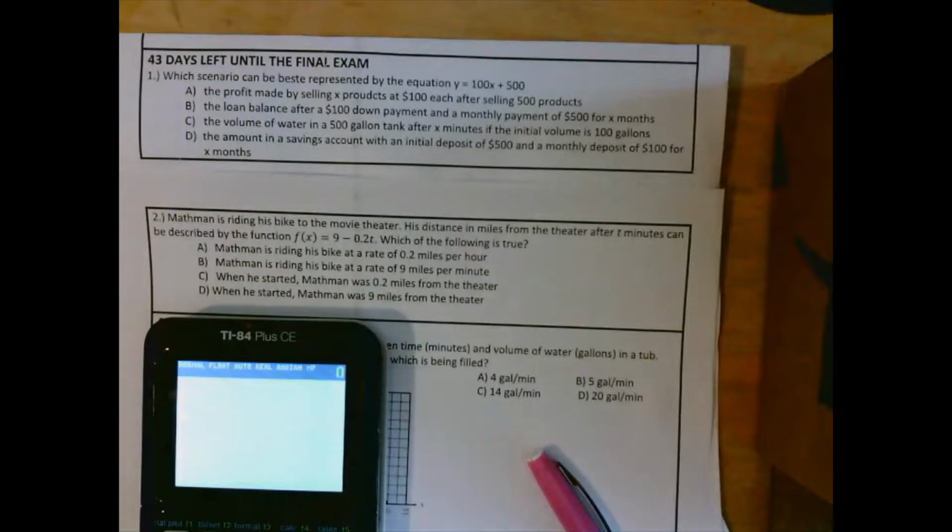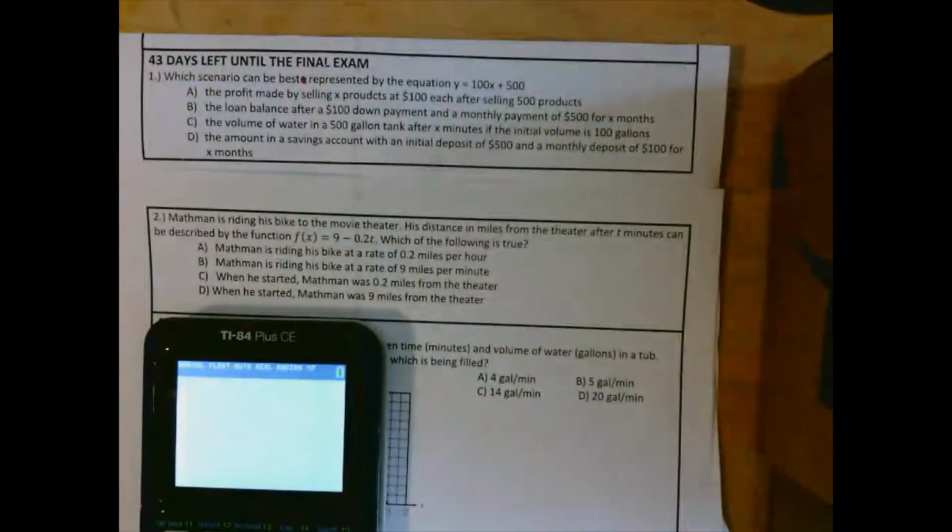Day 43. Number 1. Which scenario can best... a spelling error. That's going to bother me. Let's see. Which scenario can be best represented by the equation y equals 100x plus 500?